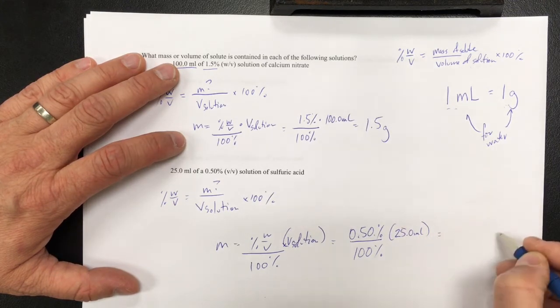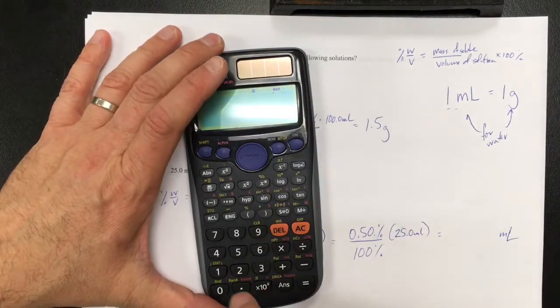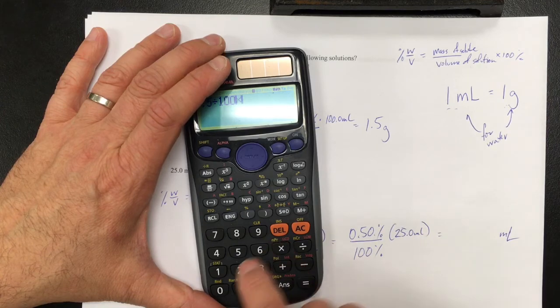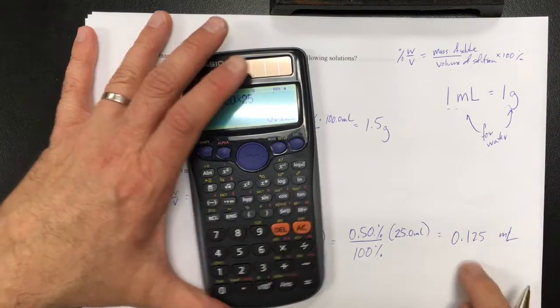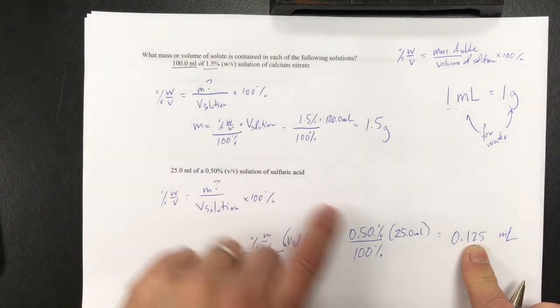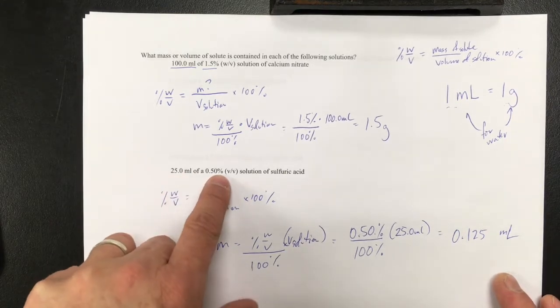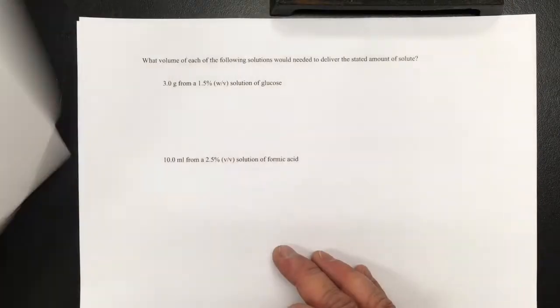So my answer should be in milliliters. So I'm going to have to take my 0.5 divided by 100% times 25. This gives me a pretty small number. 0.125 milliliters of the sulfuric acid is in that 25 milliliters. Well, this isn't a big volume, and this is a small concentration. So this is a small amount of solute.